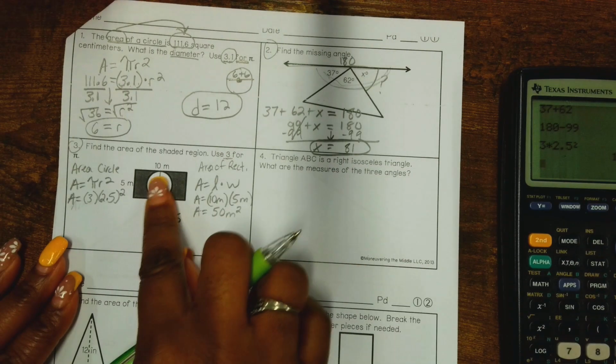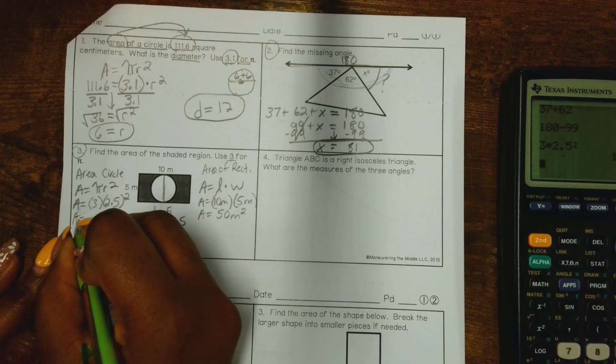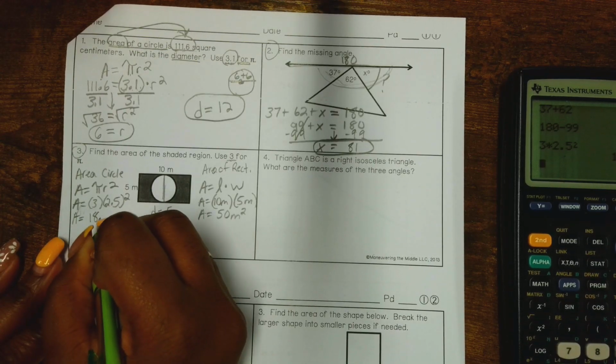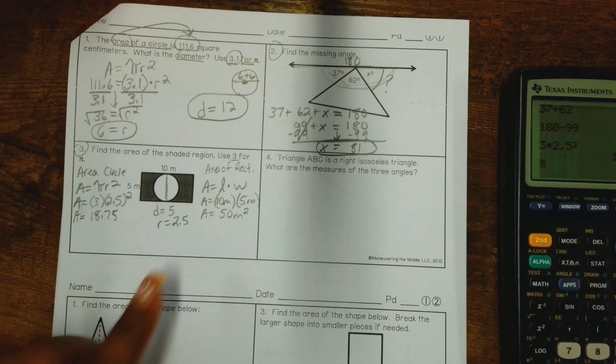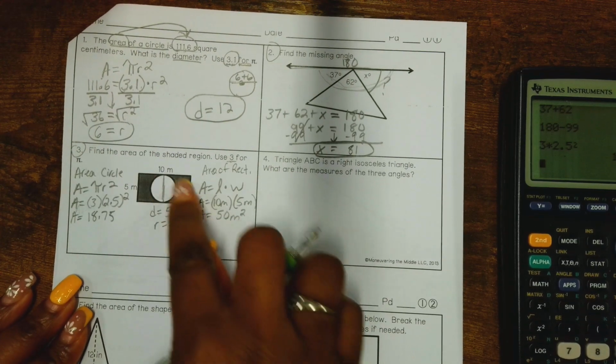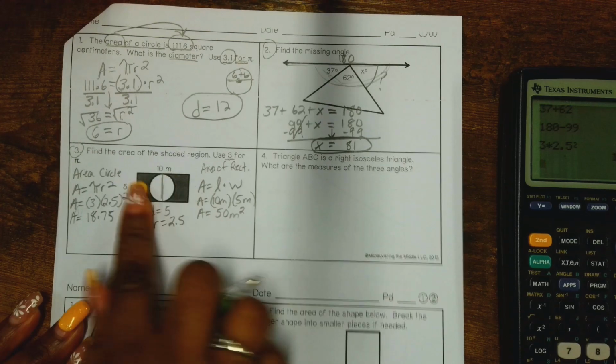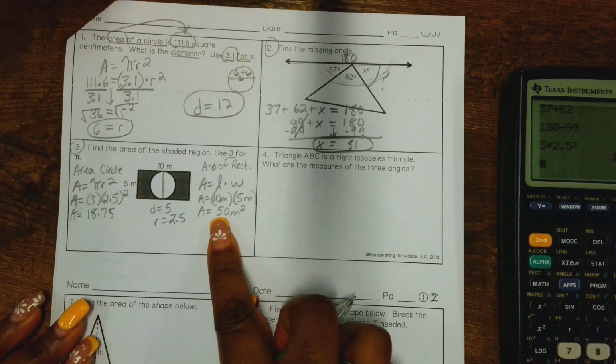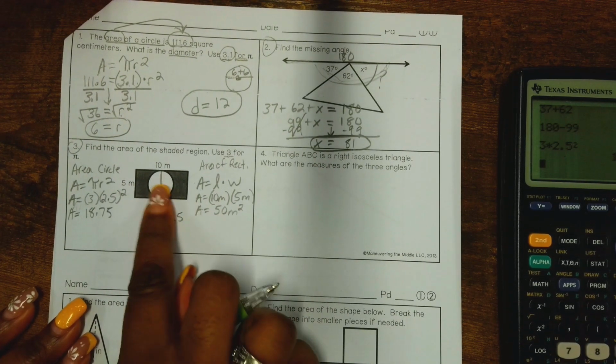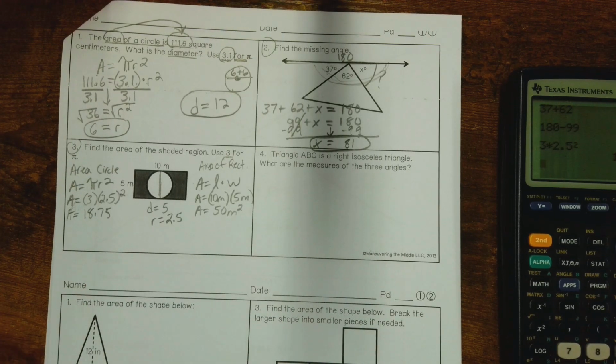18.75 is the area of this circle. Any ideas as to how to figure out what the area of the shaded region is only? We know the area of the whole thing is 50. We know the area of the circle is 18.75. Then how do I just figure out the area around the circle?